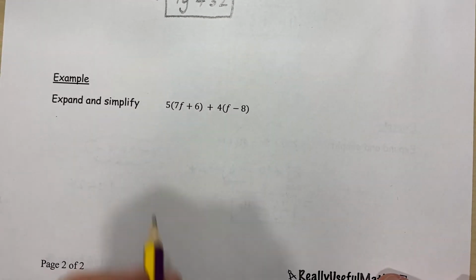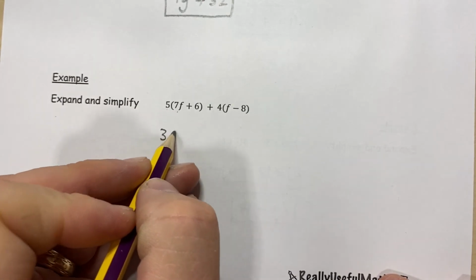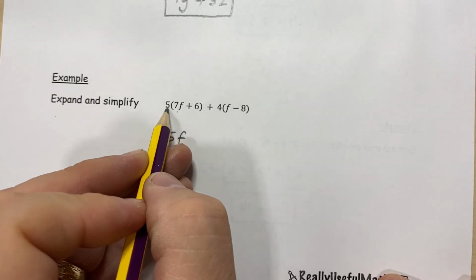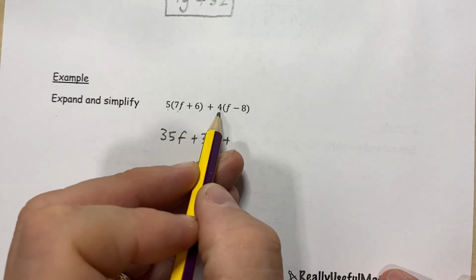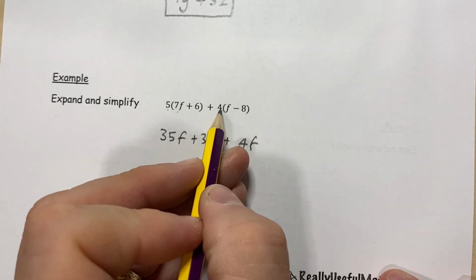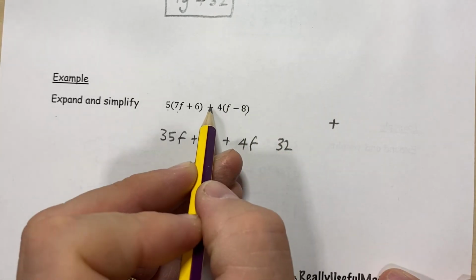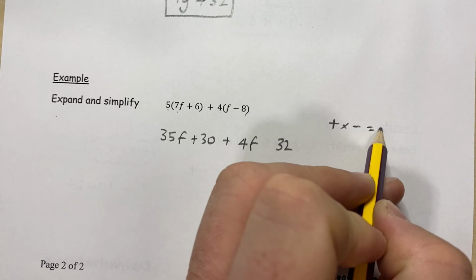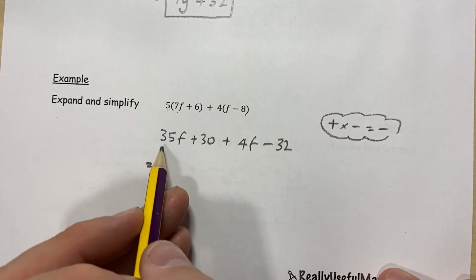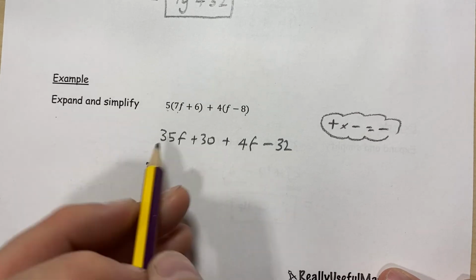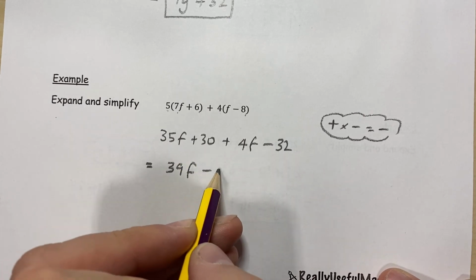Finally, we've got 5 times 7 is 35, so 35f. 5 times 6 is 30, so plus 30. Plus 4 times f is 4f. 4 times 8 is 32. But like with the other work, a plus sign times a minus sign makes the answer negative for that last one. So we have 35f's plus 4f's, 39f's. And we've got 30, take 32, we have minus 2.